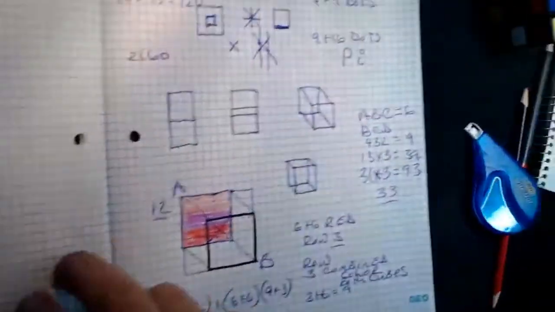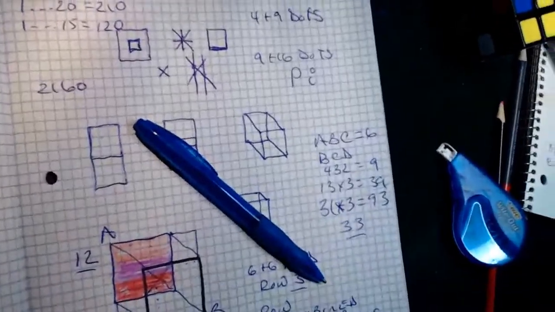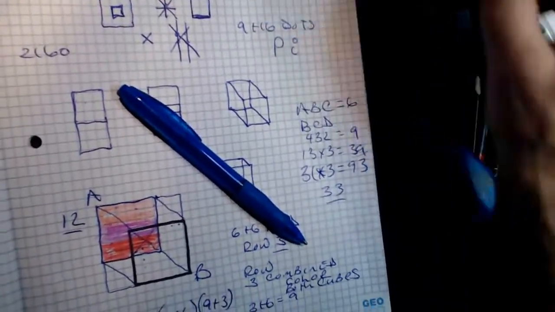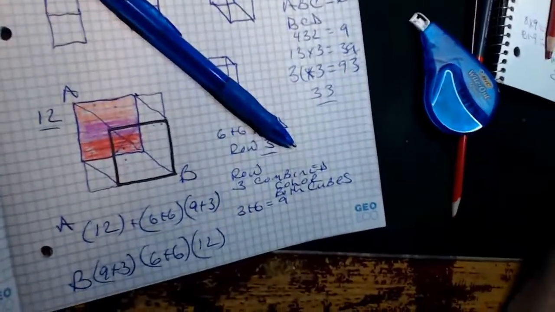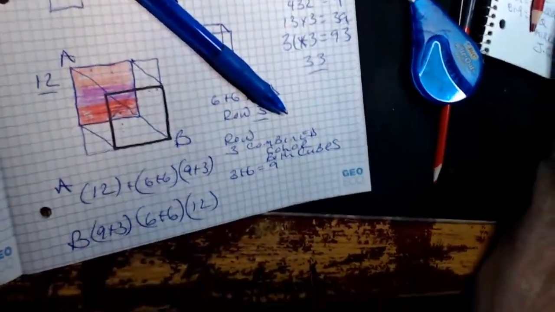So to finish off with this scenario that I was working on before, just give me a second here.